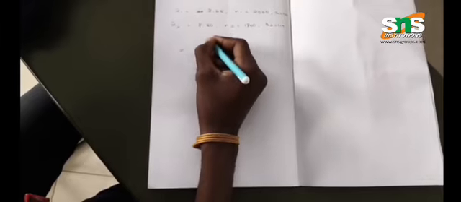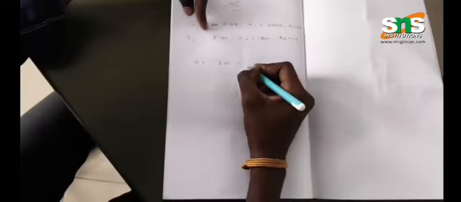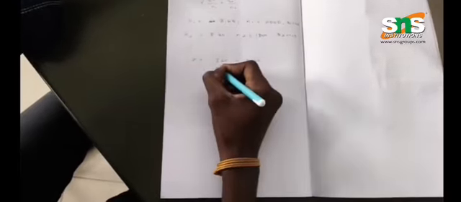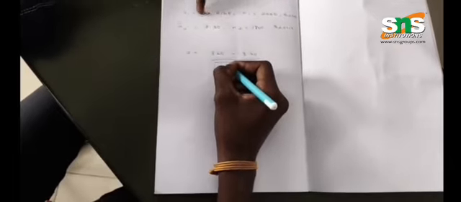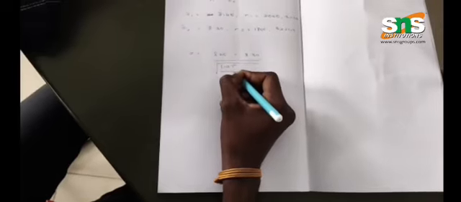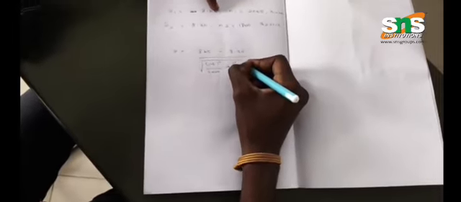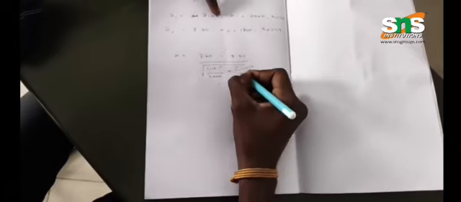Now we substitute in the formula: 8.45 minus 8.30, divided by the root of 1.6 whole square by 2000 plus 1.7 whole square divided by 1800.